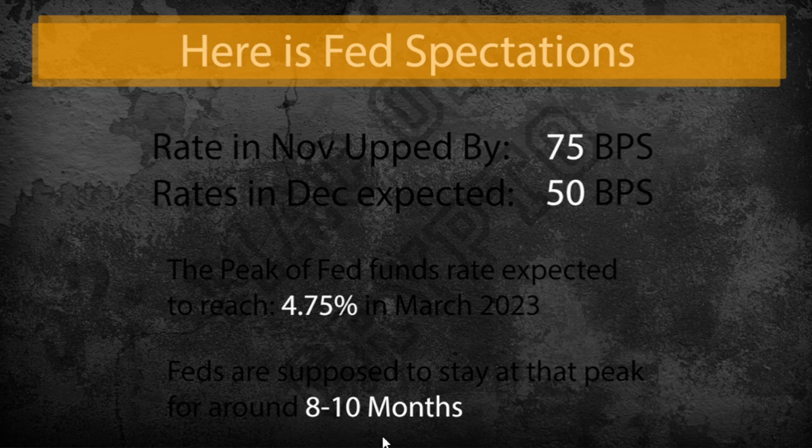So in November, they upped the rates by 75 bps, and in December, which is now, it is expected to be upped by 50 bps. The peak of Fed funds rates is expected to reach 4.75% in March 2023. That's in 3 months. I personally think it can go up to 5%, not only 4.75%.